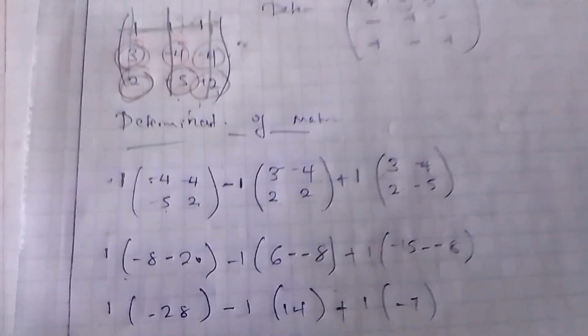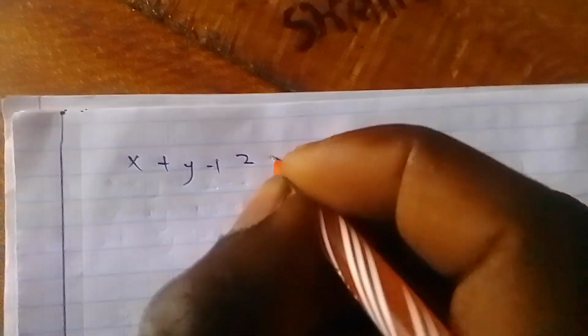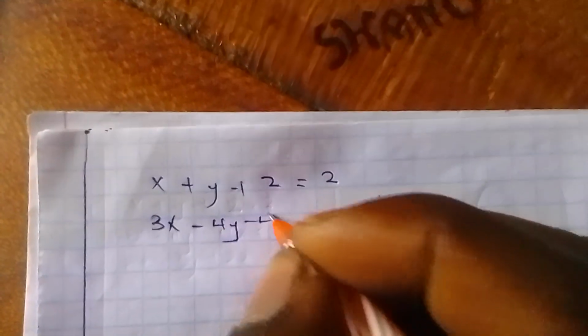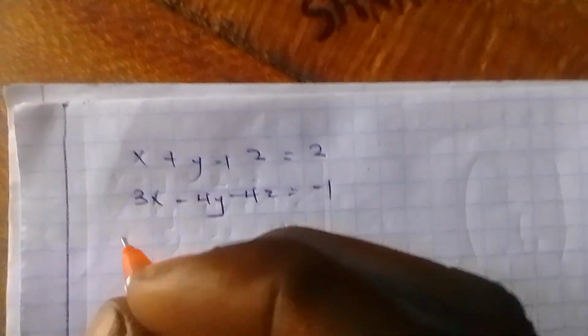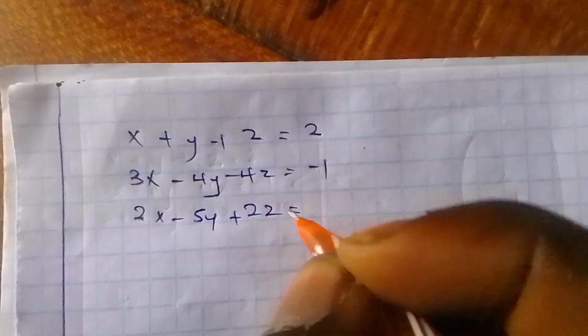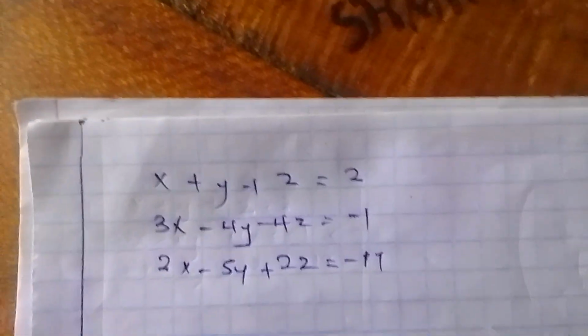So what you do, where there's a column of x, let's rewrite our equation. x plus y plus z equals 2, 3x minus 4y minus 4z equals -1, 2x minus 5y plus 2z equals -17.